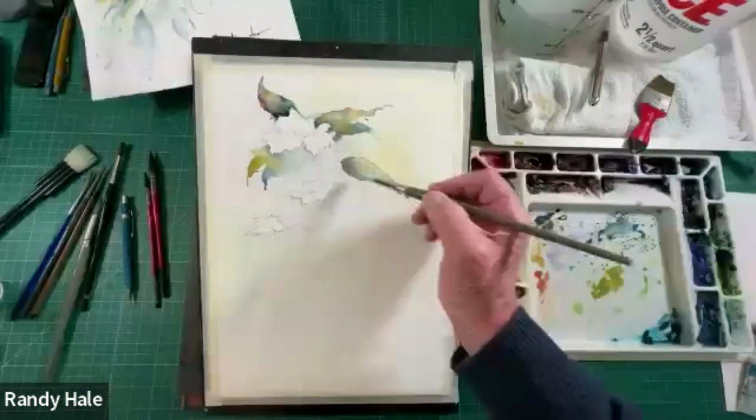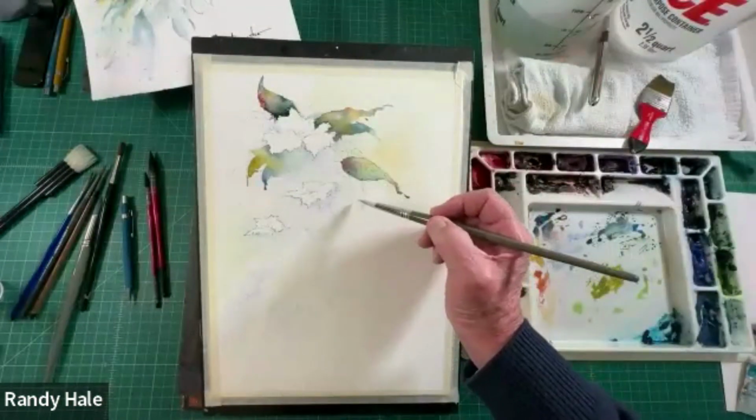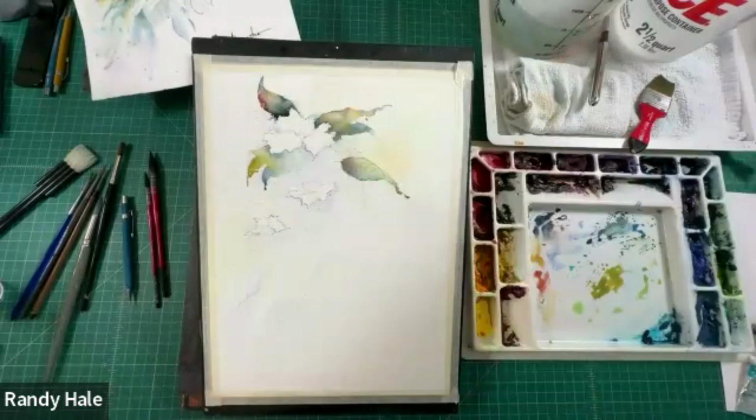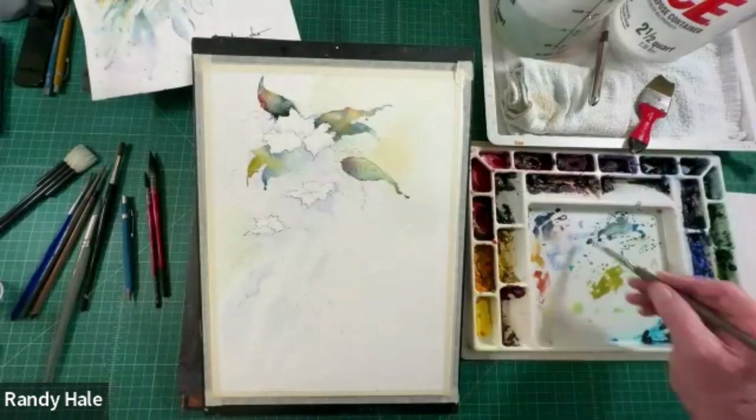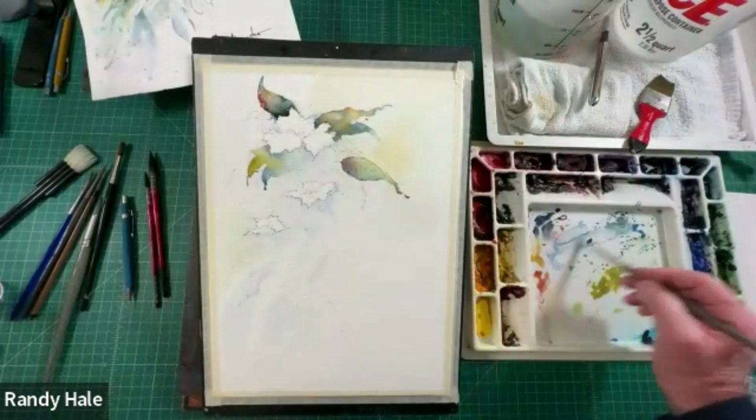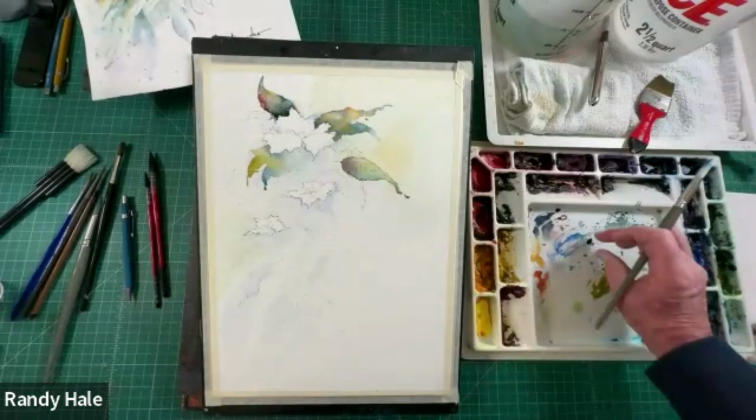All right, so I want to come get this leaf here. There's a leaf shape underneath this nice warm leaf, and it's going to be very cool. So now I'm starting to get down far enough in my painting that I want to really preserve the cobalt blue effects.